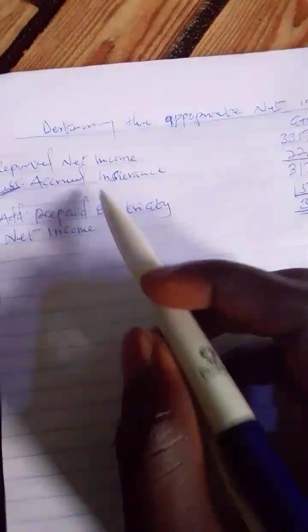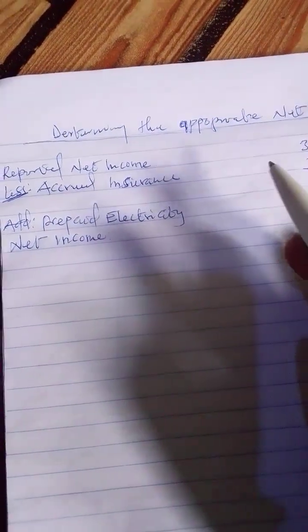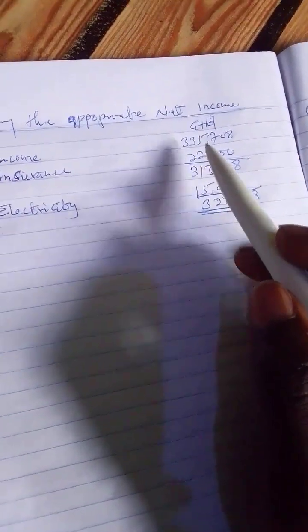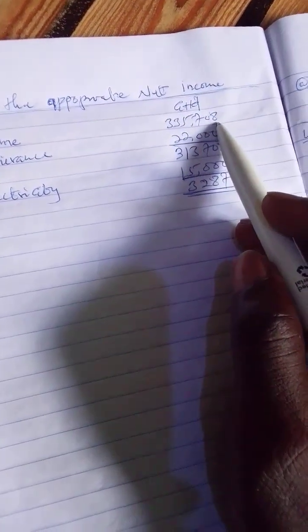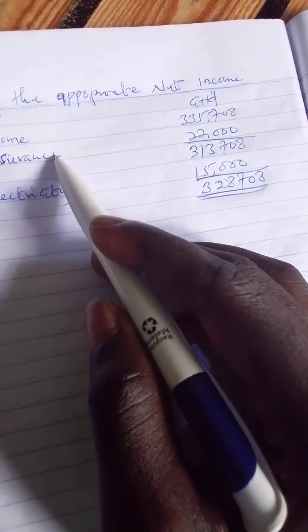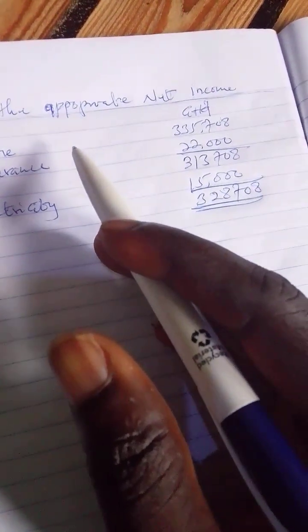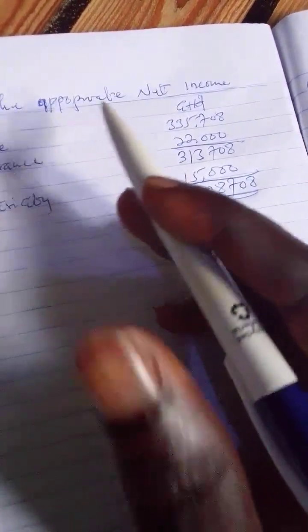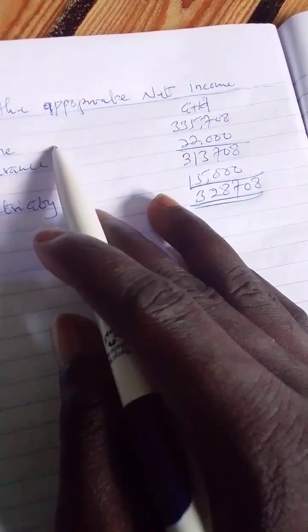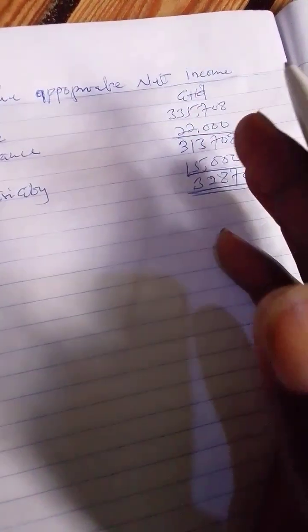So this is how you are going to find your appropriate net income. You first write the reported net income, which was given in the statement of financial position, which is 335,708. Then you less your accrued insurance, which is an expense. So anytime that an expense is omitted from your income statement, you have to less it, because omitting it increased your net income.